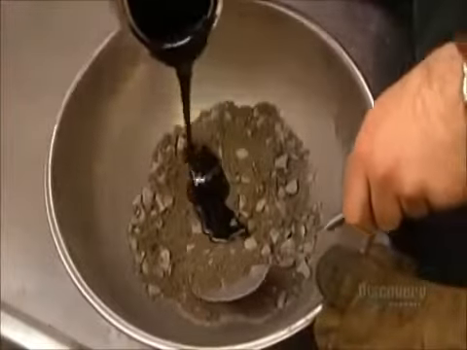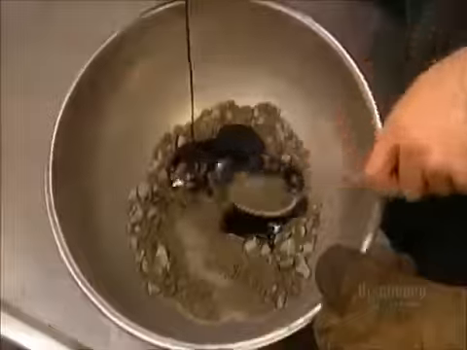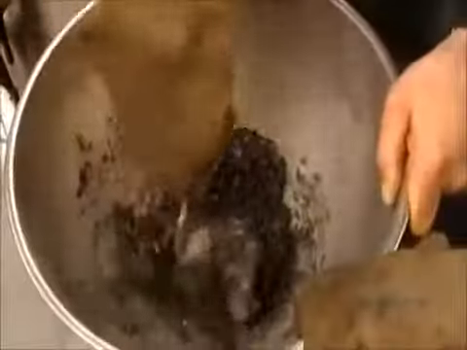This is what happens inside the mixer. The hot asphalt cement binds the ingredients in about 30 seconds. The result is ready-to-lay paving asphalt.